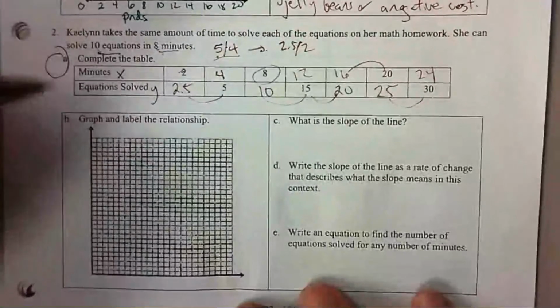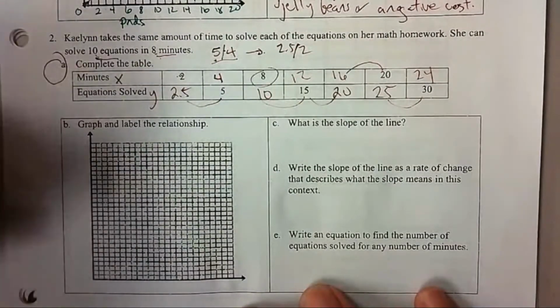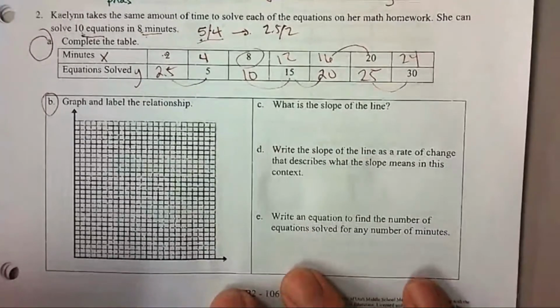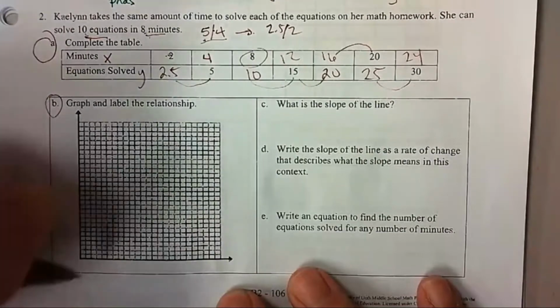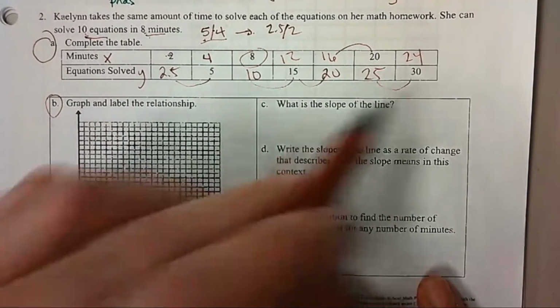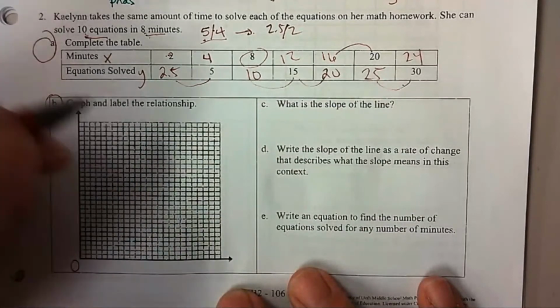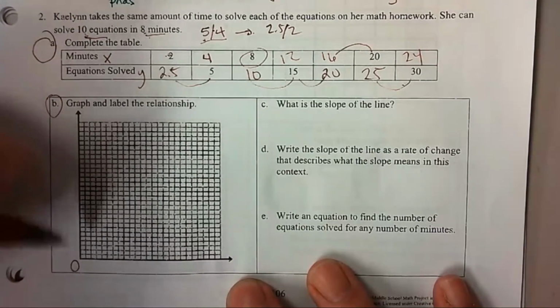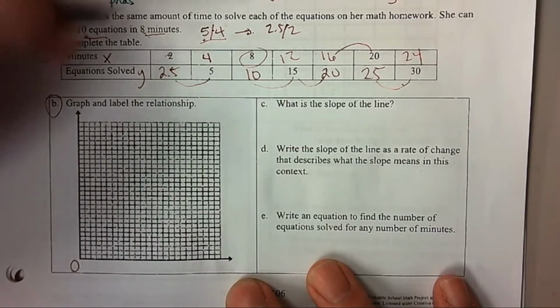Okay, go ahead and graph that line, and then we'll see if your graph looks like mine. Okay, if you graph the line, you get like 0. I see that we go all the way up to 30 and 24. So for x minutes, I can go by maybe 2's on this one. That is pretty small. And then for the equations, I'm going to go by 2's as well.